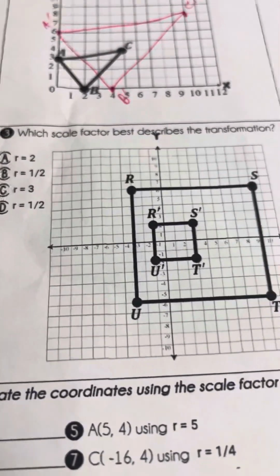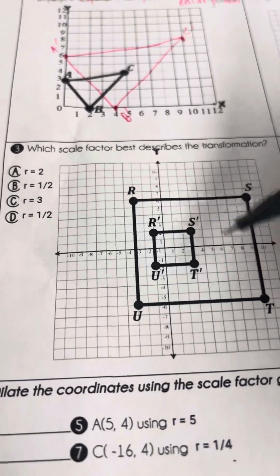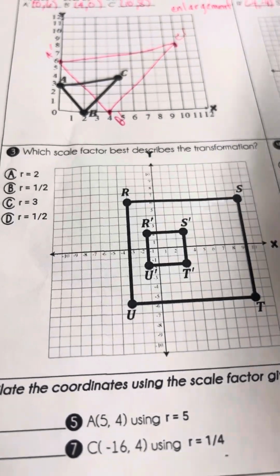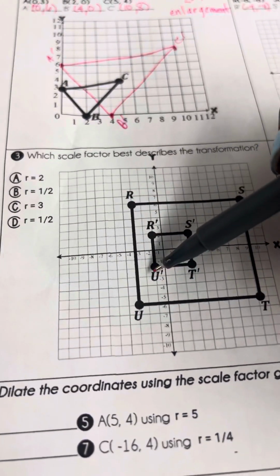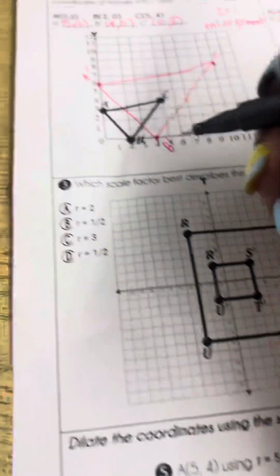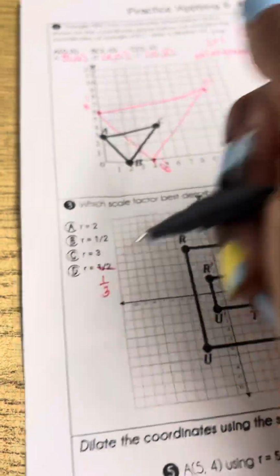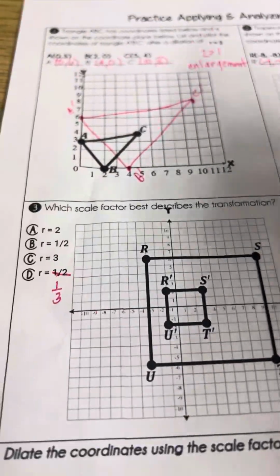It says, which scale factor best describes the transformation? So in order to do that, I need to pick a point off of R and R prime. I could do any one: U or U prime, T or T prime, S or S prime. But this last answer was a mistake, so this should actually be 1/3. Okay, so I'm going to take this ordered pair.